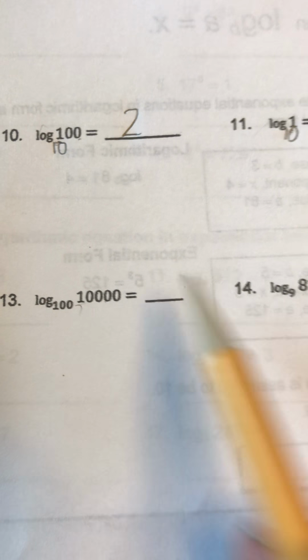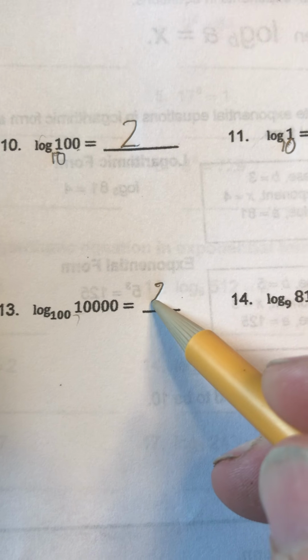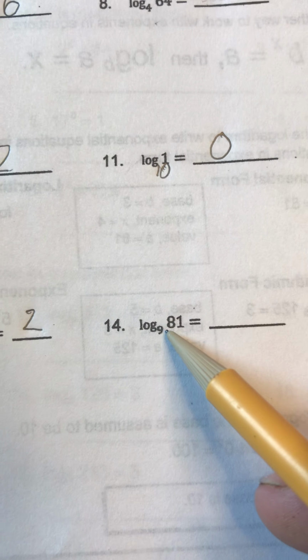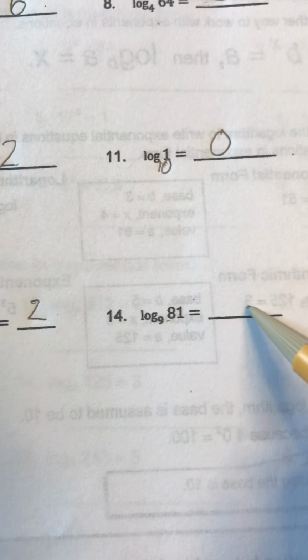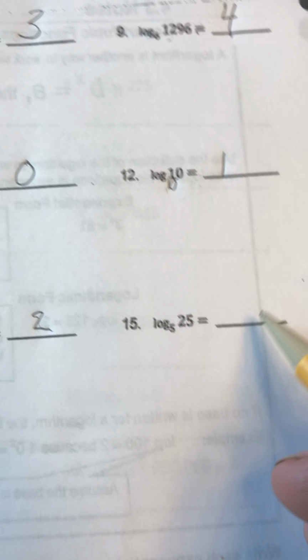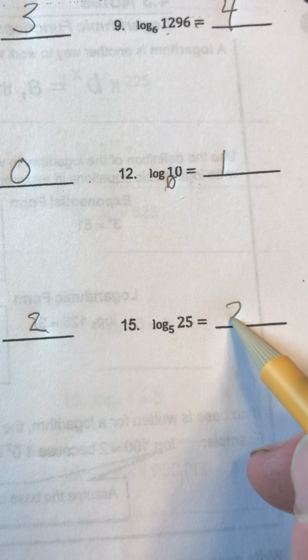100 to what power would equal 10,000? That one would be the 2nd. So 100 squared. 9 to what power would equal 81? Well, 9 squared is 81, so it'd be the 2nd power. And 5 to what power would equal 25? And that would be the 2nd power.